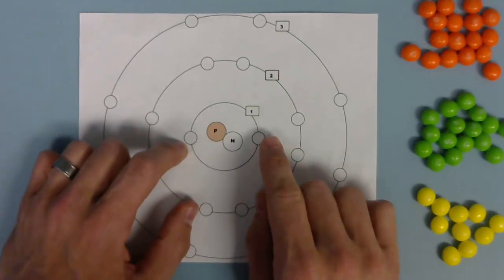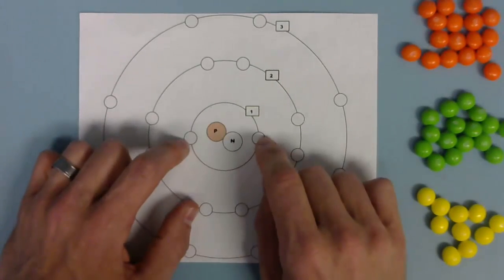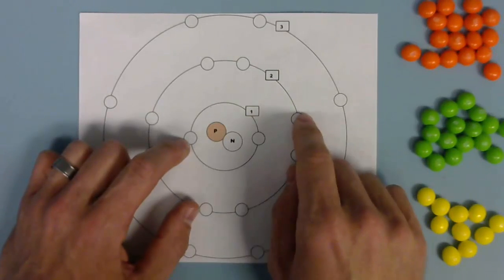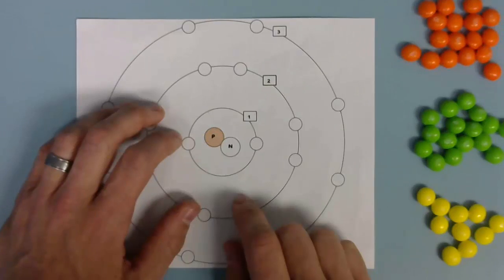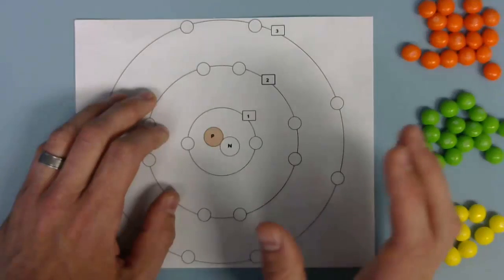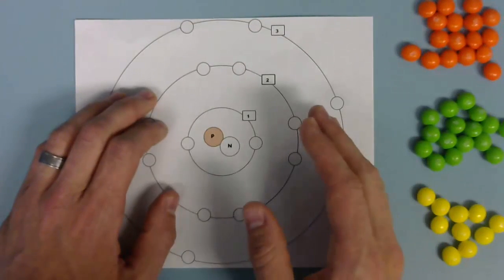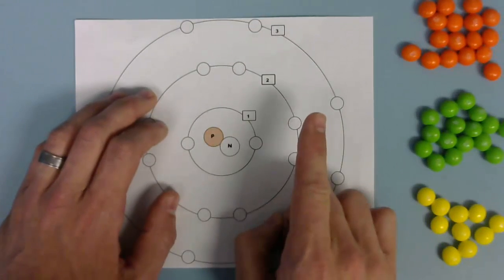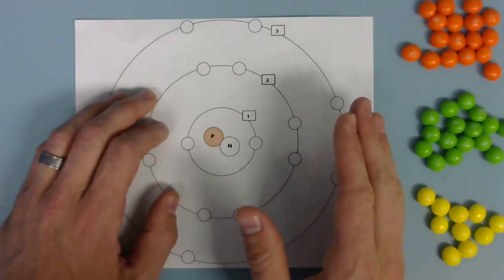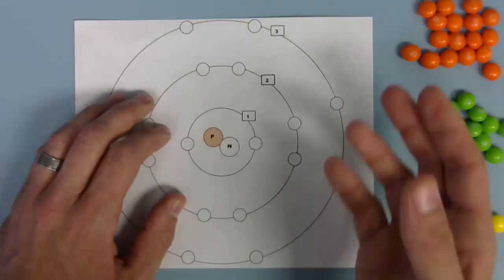The rule with putting electrons in the orbitals is that you must fill the lowest orbital before you go on to the next one. So go ahead and get out your diagrams and your Skittles and do your best to do a hydrogen atom with an atomic weight of 1 and a charge of 0. After giving it a try, unpause the video and we'll show you how to do it.